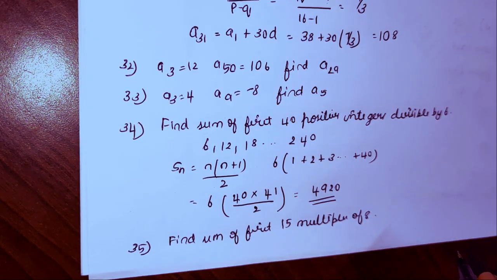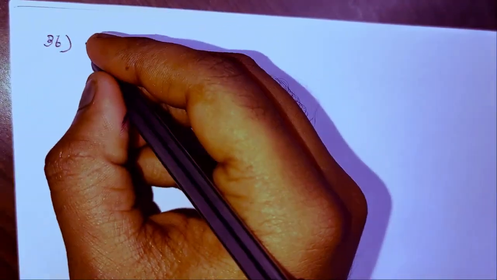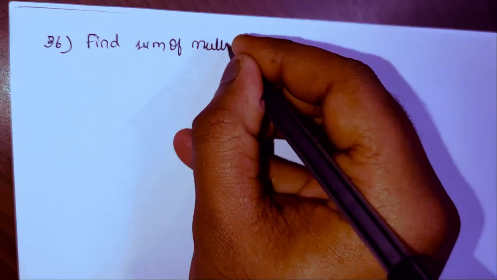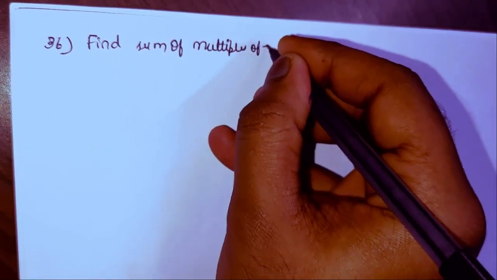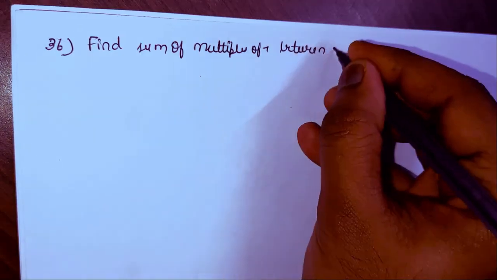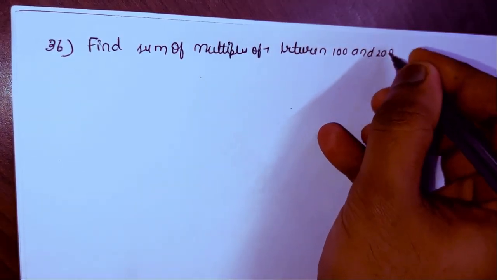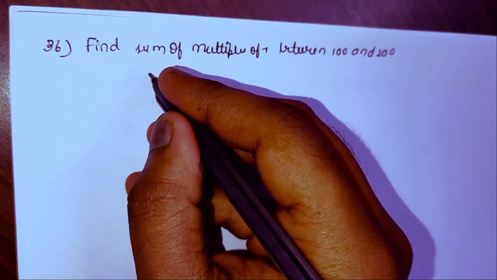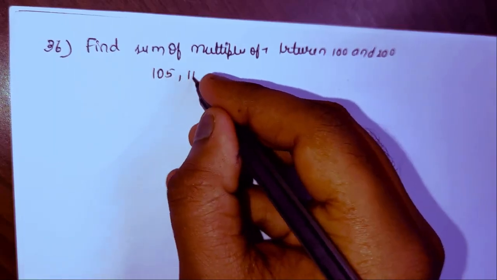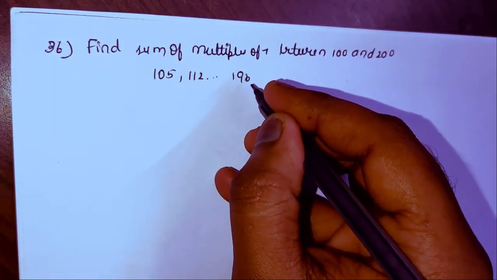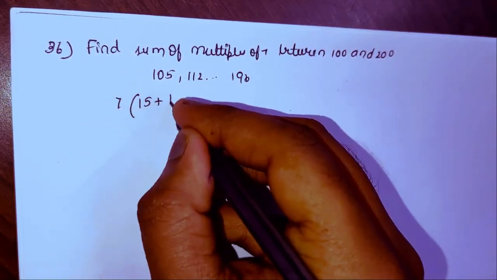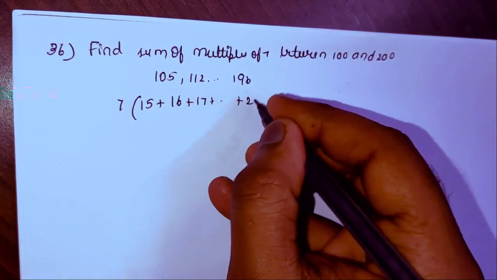Now we will move to the 36th question. Find the sum of multiples of 7 between 100 and 200. We know the multiples of 7 between 100 and 200, that is 105, 112, so on up to 196. We have to find the sum. Take 7 common, you'll get 15 plus 16 plus 17, so on up to plus 28.